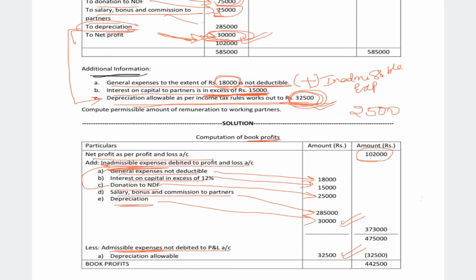Now let us look into the calculation part. We have 1,02,000. Adding up all these values, we get 3,73,000. Now 1,02,000 plus 3,72,000 will get 4,75,000, but we have a negative balance, that is depreciation, to the extent of 32,500.